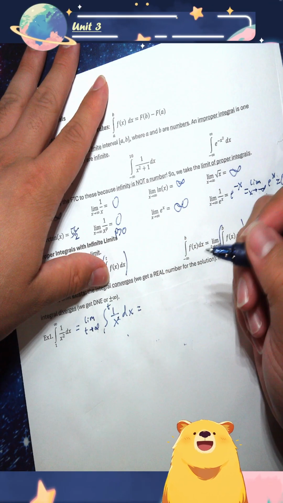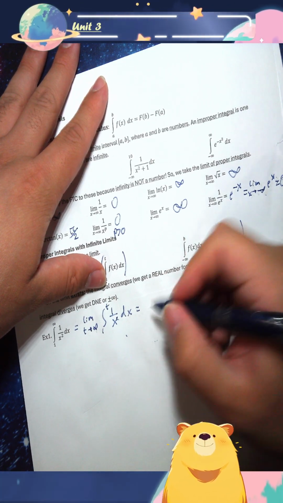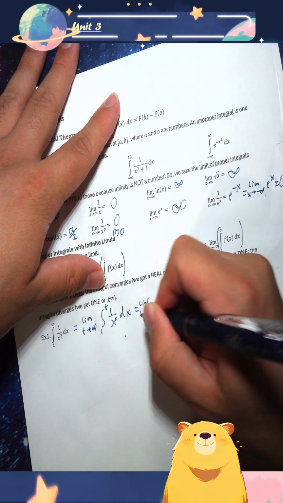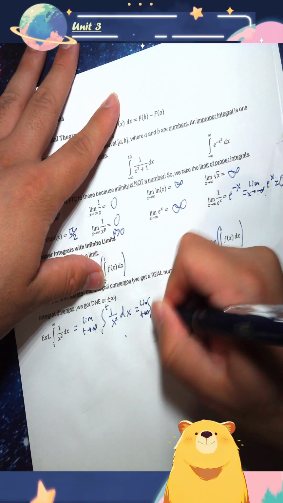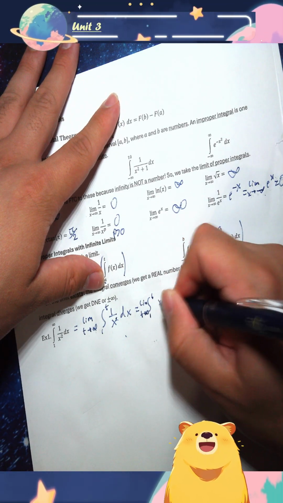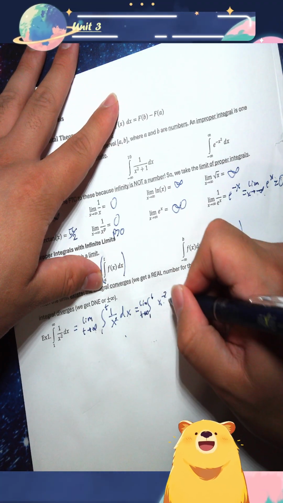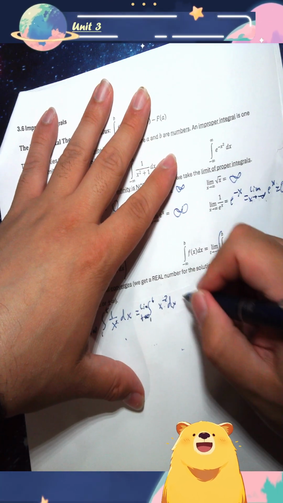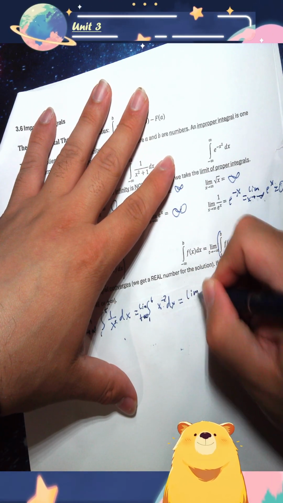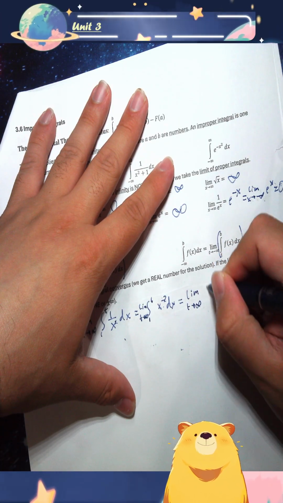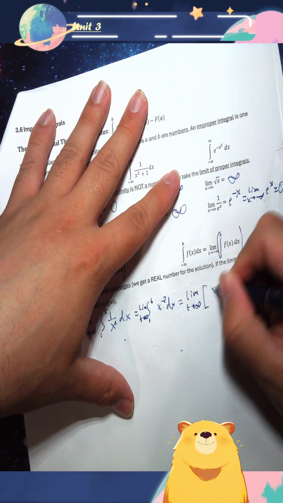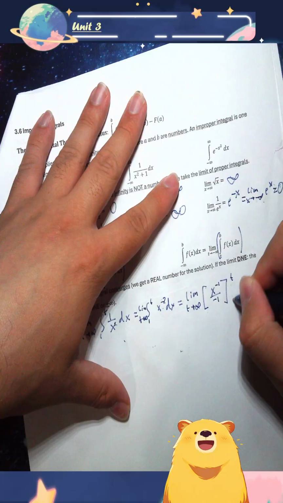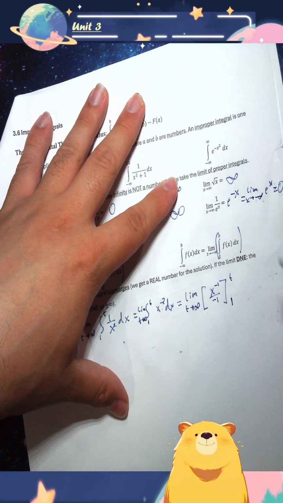Then from here, you can just do, actually, I'm going to go ahead and go step by step. x to the negative 2, add 1 to the exponent, or dx, add 1, so that's going to be negative 1. So that can be written as the following. x to the power of negative 1 over negative 1, from 1 to t.